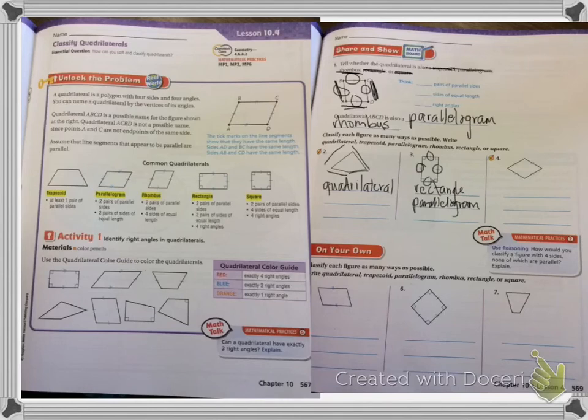Now let's look at number 4. I can automatically on number 4 get rid of the idea of a square or a rectangle because I do not see any right angles marked. However, I do see that these sides are all the same length, which automatically takes me to a rhombus. Because not only are all 4 of those the same length, I do have 2 pairs of parallel sides. Those two will definitely never touch.